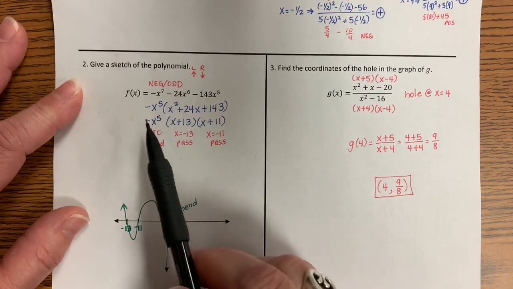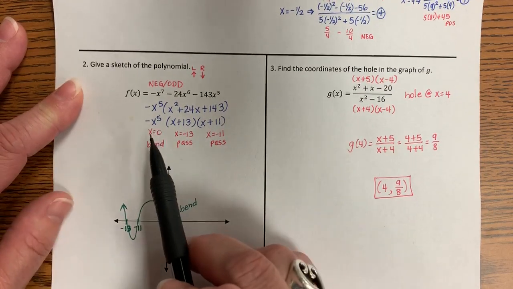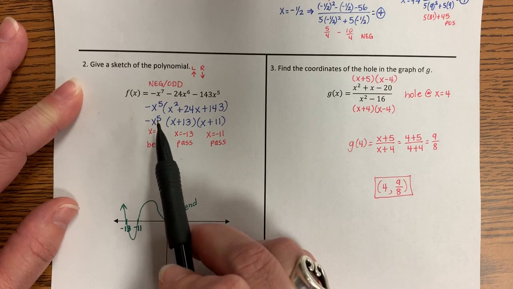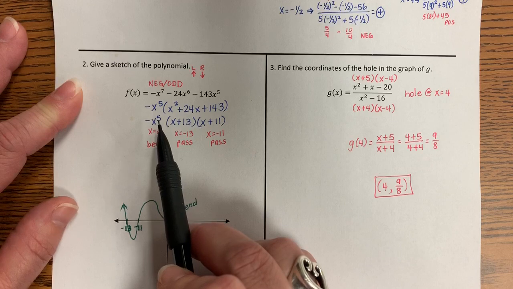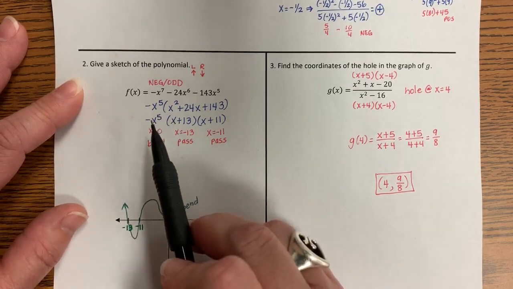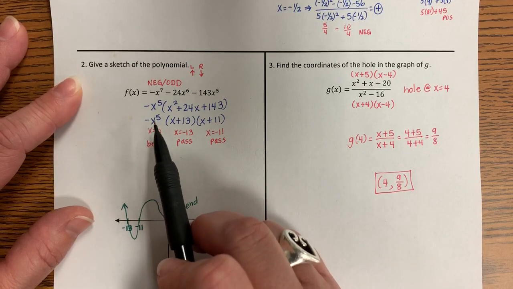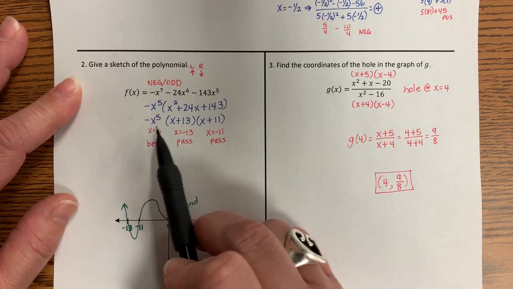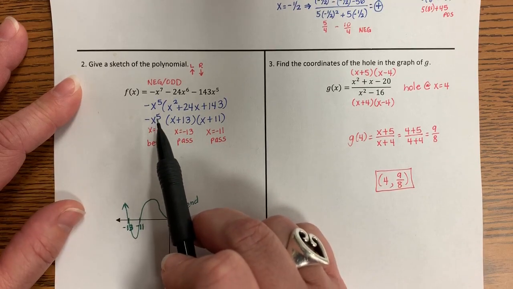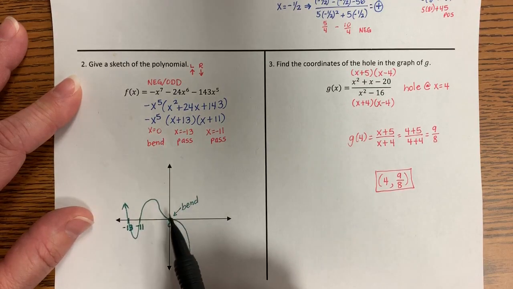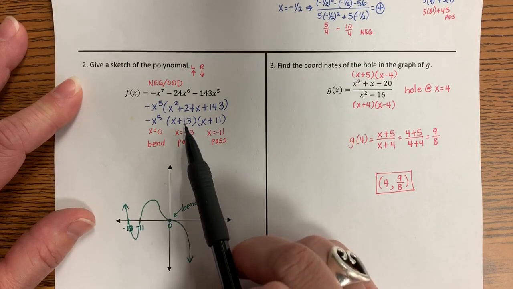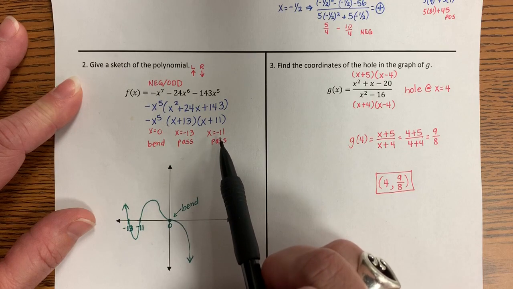And so this gives us a lot of information here. We have x equals 0 from the negative x to the 5th, and that has multiplicity of 5. So if you have an odd number multiplicity besides 1, if you have a multiplicity of 1, it just passes through that point. But if you have 3 or 5 or 7 or 9, that's going to cause a bend in your graph, okay? So since we have multiplicity 5 at 0, we should see a bend. Okay, we have a single multiplicity at negative 13 and then a single multiplicity at negative 11.